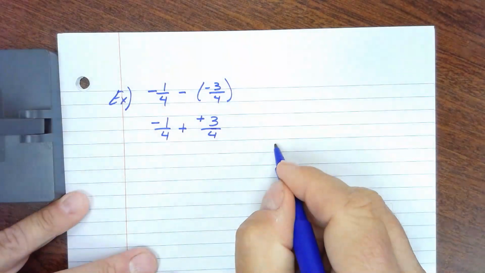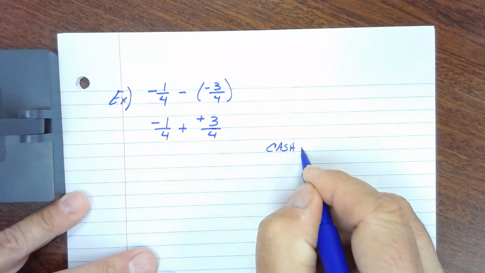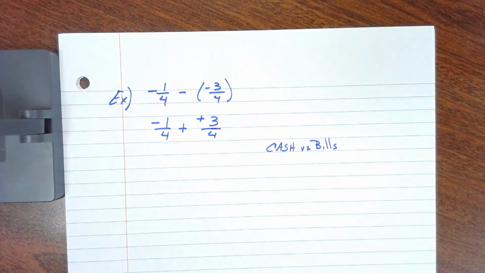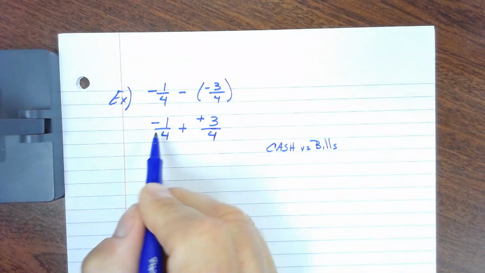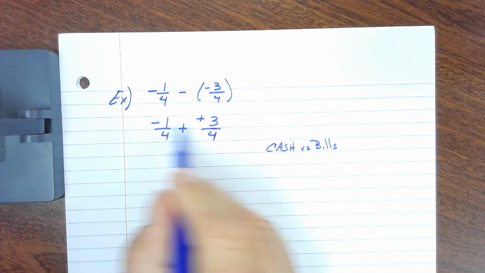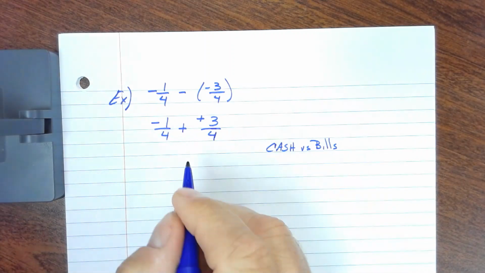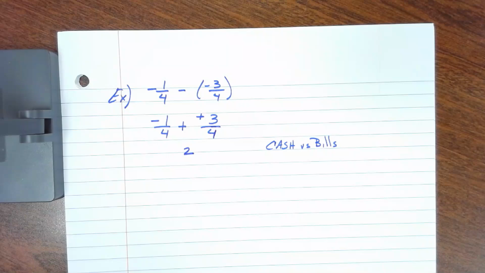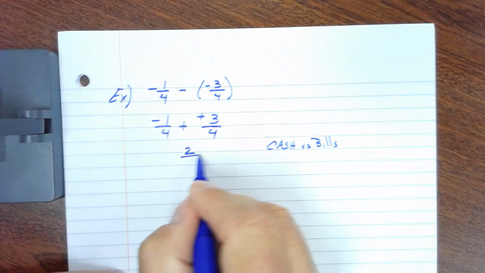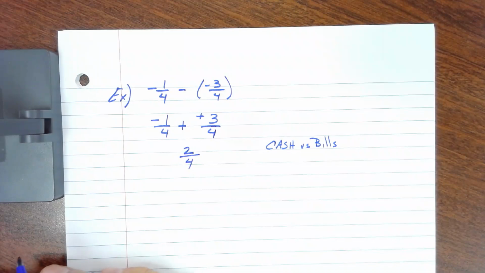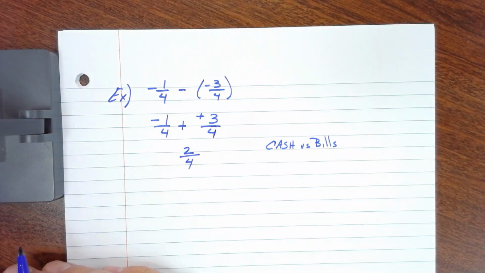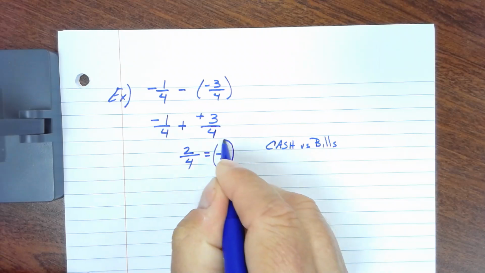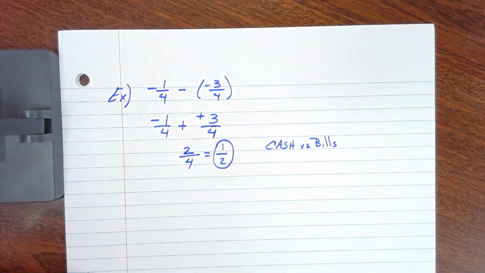And ask ourselves, cash versus bills. Well, this is a negative 1 and that's a positive 3. Cash versus bills. It's cash. I got 2. You got 2 what? Well, I got 2/4. Okay, but isn't that reducible? Yeah, it is. It's reduced to 1/2.